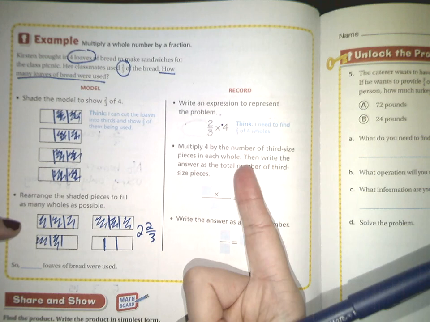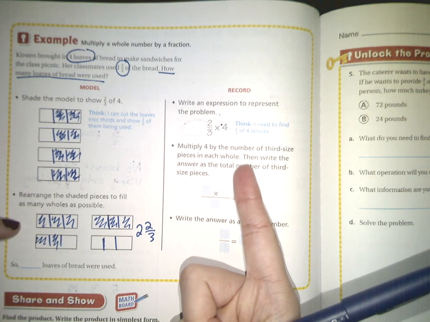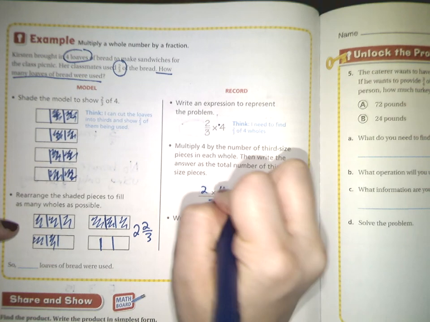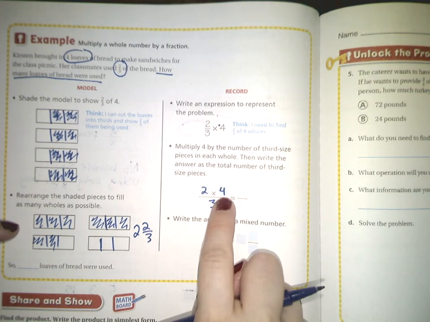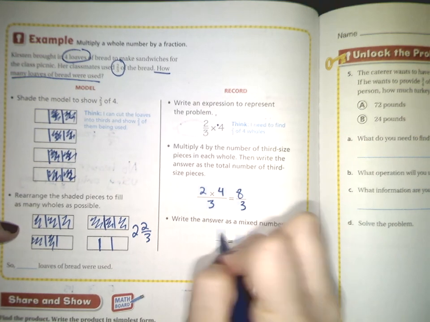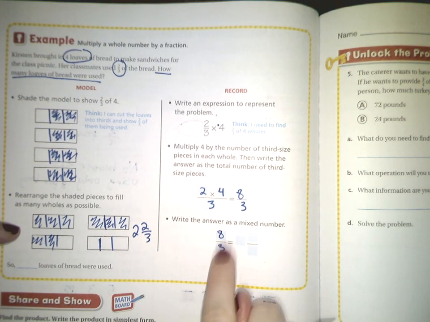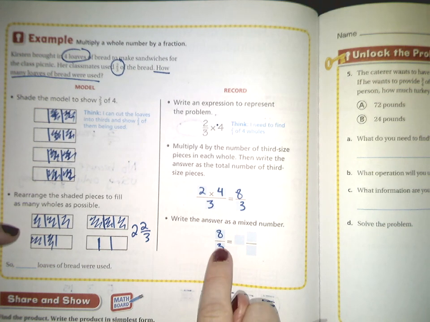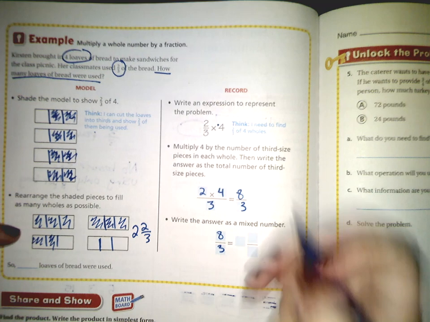Okay. So I'm going to do the same thing that I did on the back. I'm going to leave my denominator as 3 and then multiply my 2 times 4. 2 times 4 is 8. 8 thirds. How many times does 3 go into 8? 2.